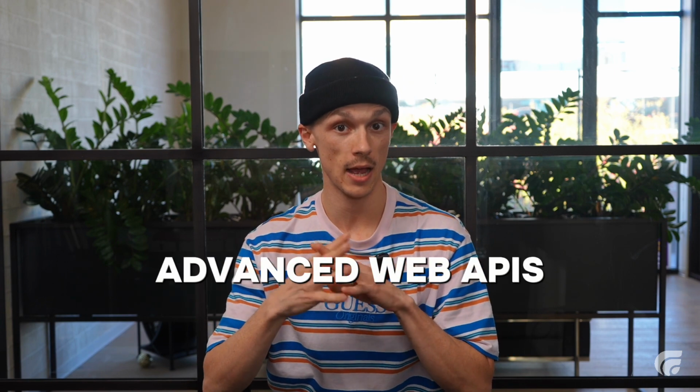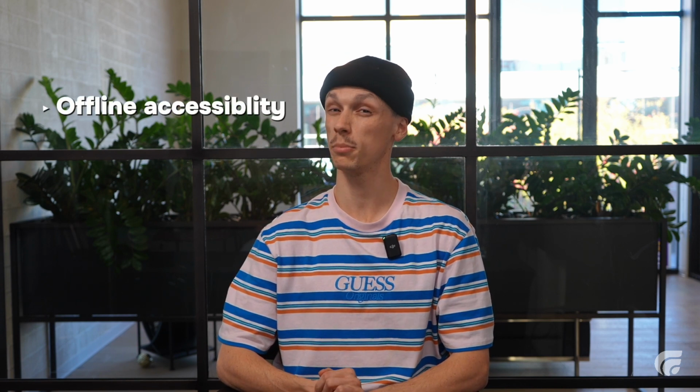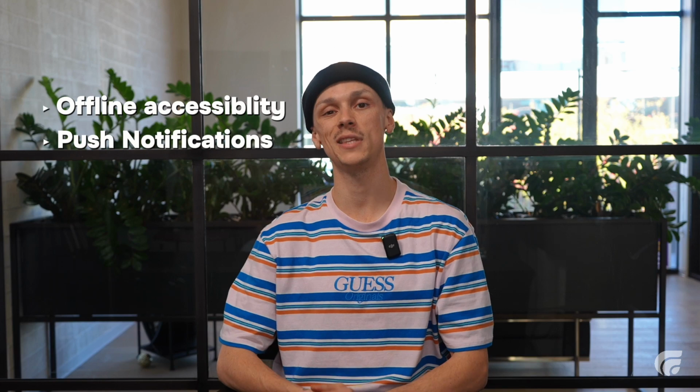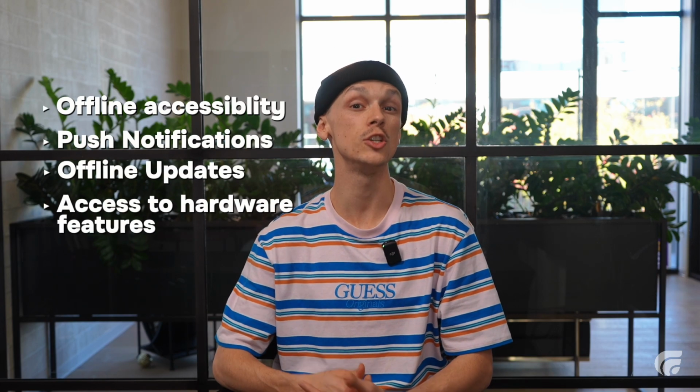Key feature number 4 are the advanced web APIs. With progressive web apps, you have access to key features such as web Bluetooth, web USB, web payment, web authentication, just enhancing their functionality. As PWAs become more advanced, they have the ability to continue working offline, support push notifications, perform updates when the app is not running, and access to certain hardware features. Now, this is far beyond what was previously thought to be possible with these web applications.